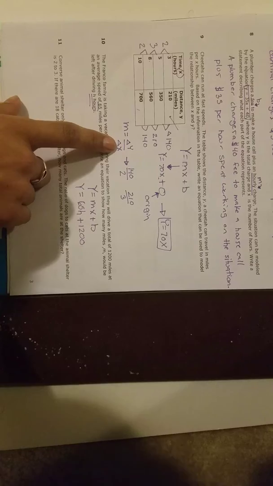So, my change in y, all I want to do is subtract the numbers from each other. When you subtract these two, I get 140. When I subtract these two, I get 210. And when I subtract these two, I get 140. Now I know this one's the odd one, but it still works, okay? And I'll show you. Let's look here on my x table.